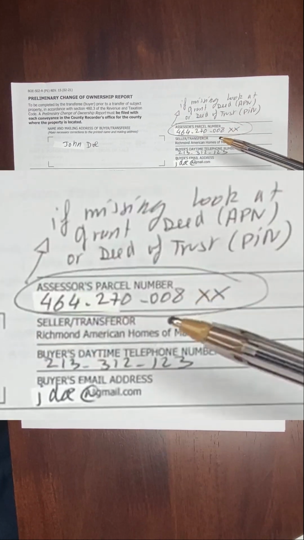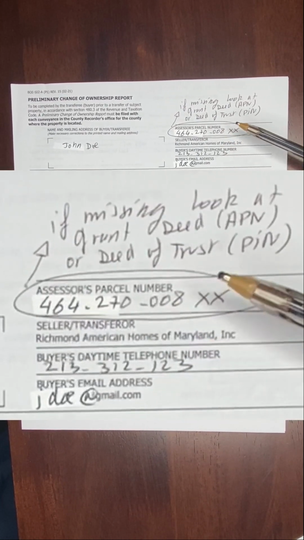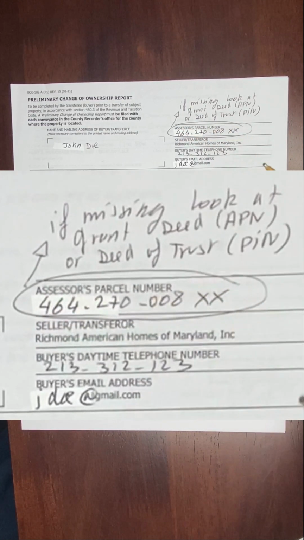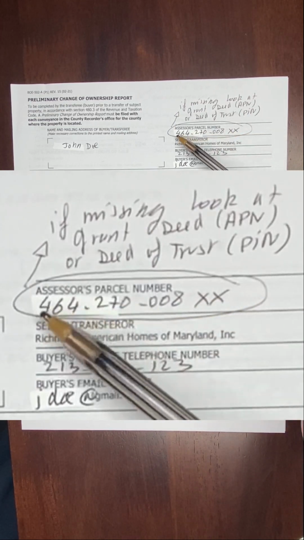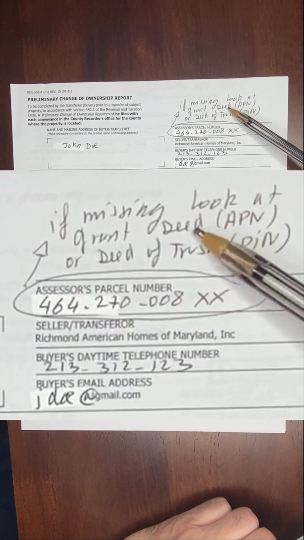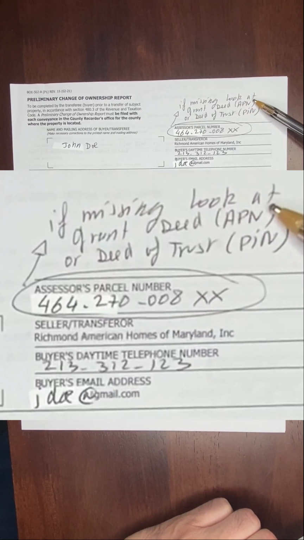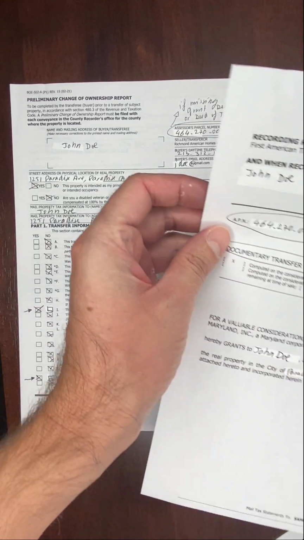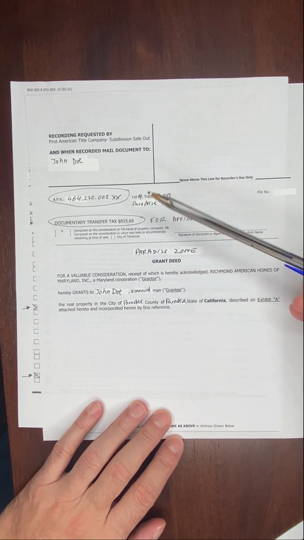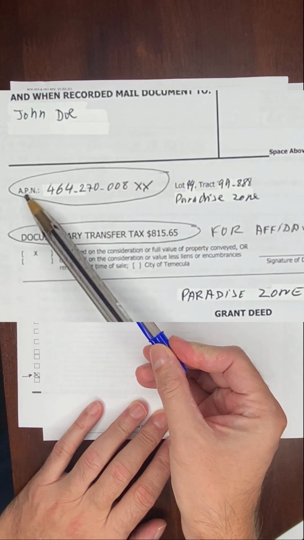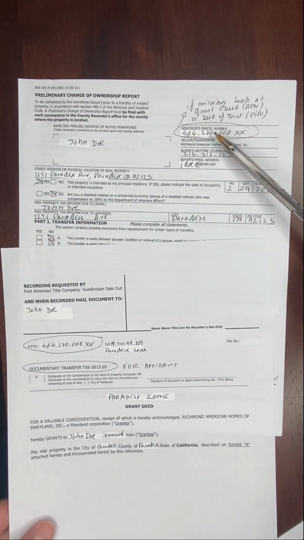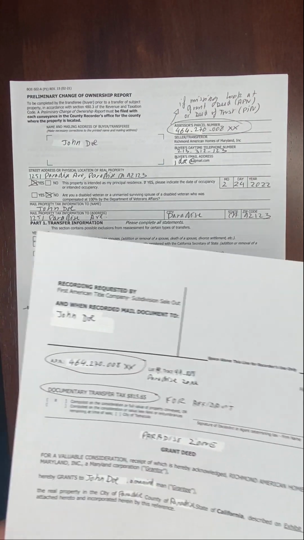Most of the time, this section is filled up as well, meaning on top is the APN number, assessor's parcel number. If there is nothing filled in here, you can find the information in the grant deed, where it shows APN. Here's an example of a grant deed. And here on top, you see APN and the number that you're looking for. So again, assessor parcel number.